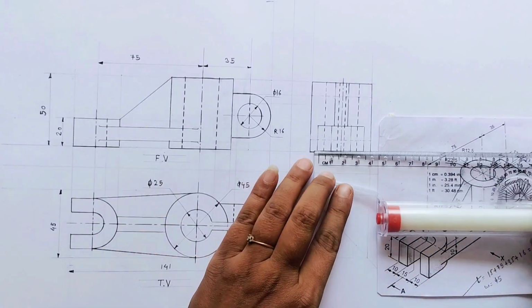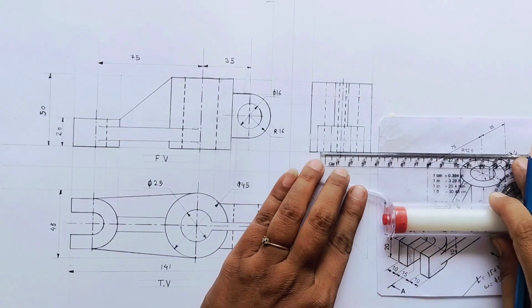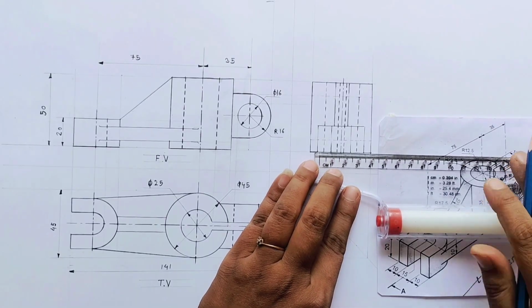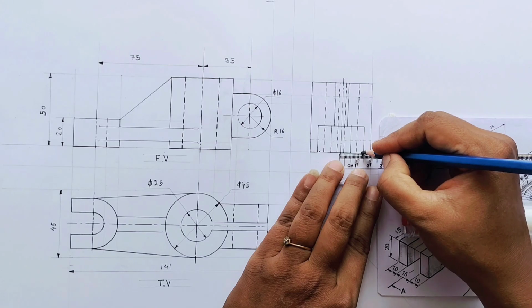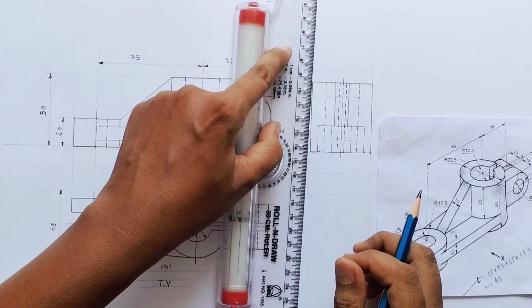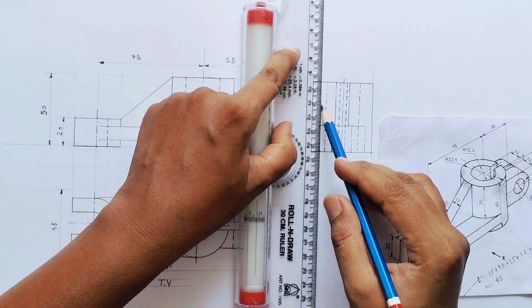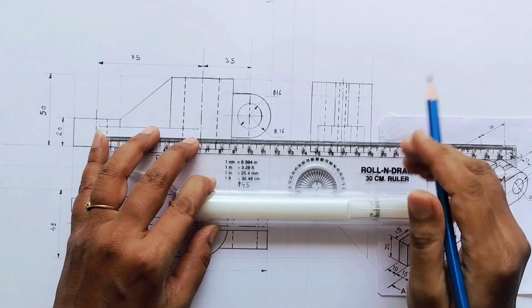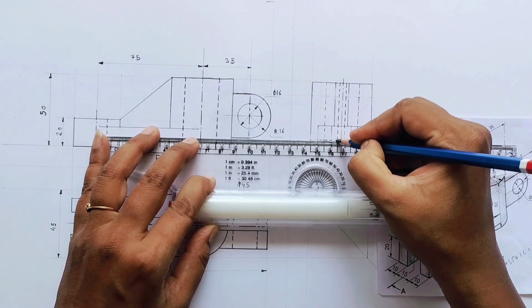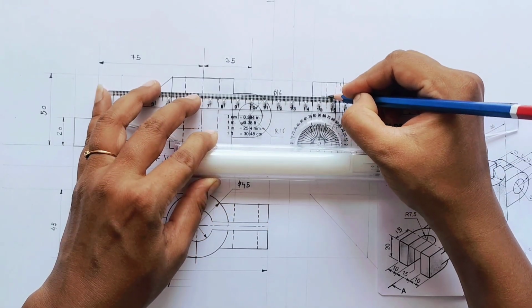Next, move towards the semicircular part. So the thickness is 13 and 5. Okay, so first mark it and draw the boundary lines. So this is the boundary line and maintain the gap.